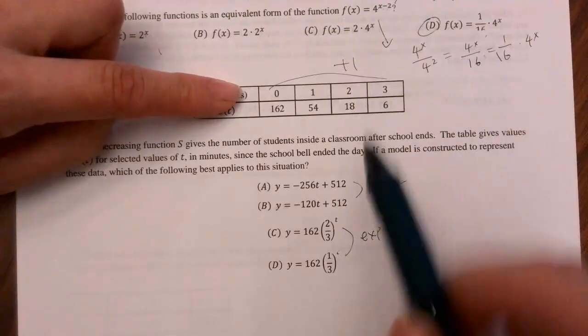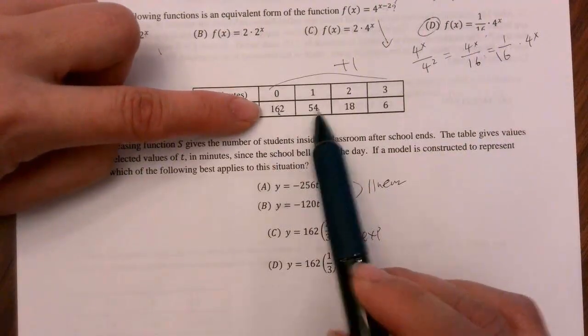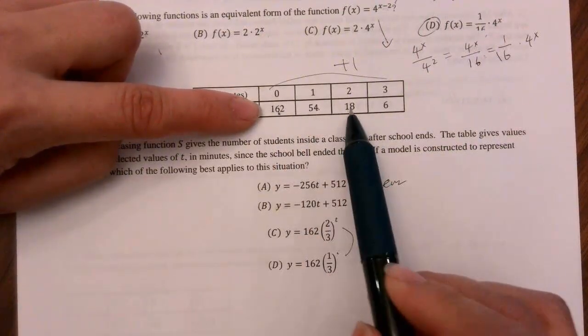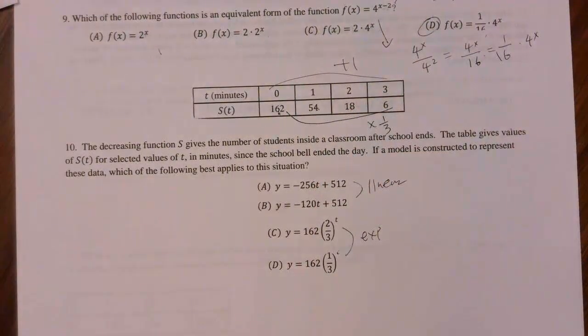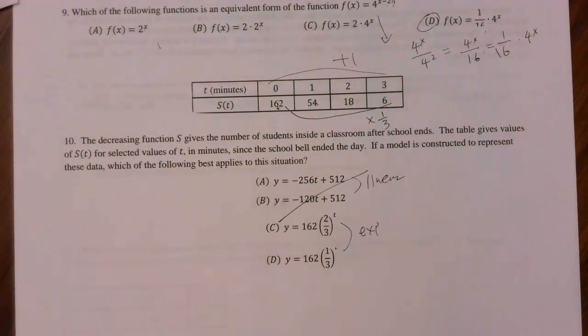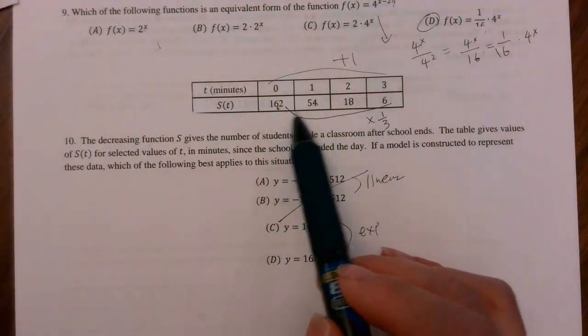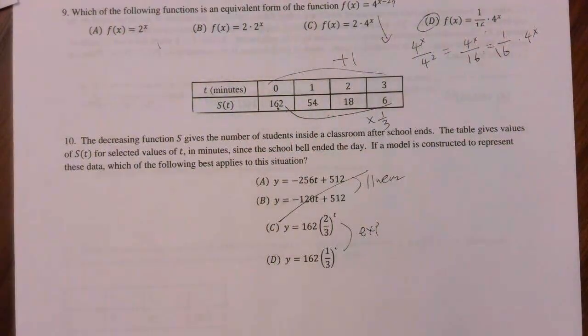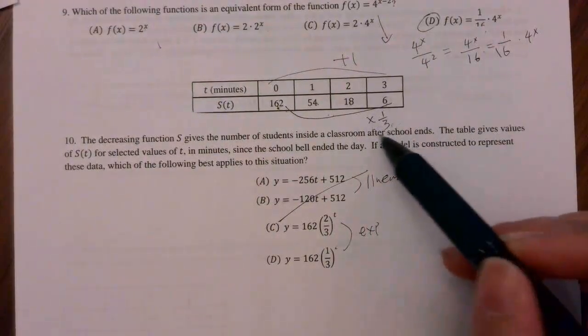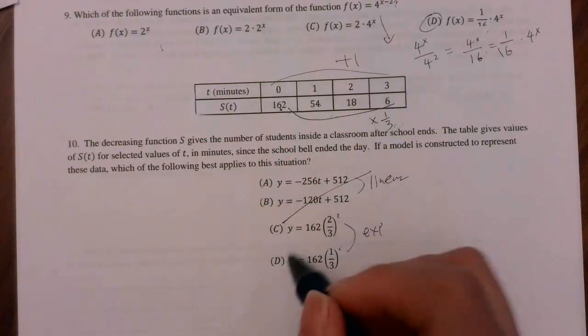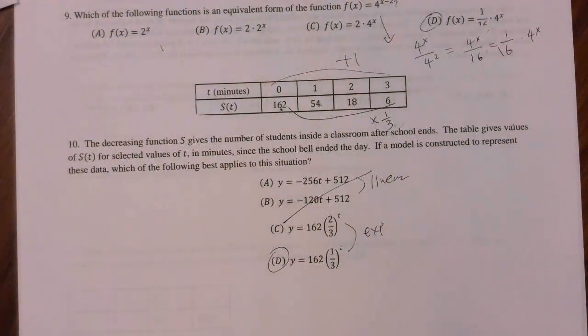Inputs are equal-length input value intervals. Outputs are... oh, I see. Everything is being multiplied by 1/3. So I'm going to get rid of A and B because it's not linear. If it were linear, you would add or subtract the same number, right? And the fact that the proportion is 1/3, your base has to be 1/3. So I'm going to use letter D. Next.